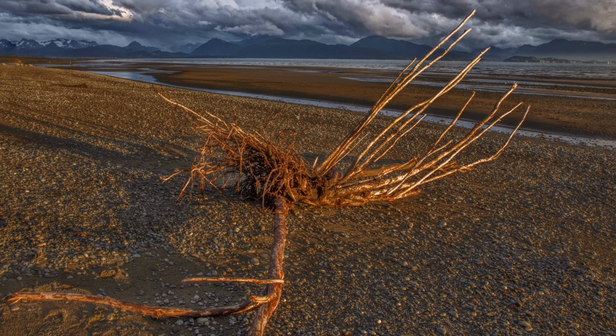This was taken in Alaska in 2022, at a place called Homer. It's almost the farthest point in Alaska. A very cold place, but photographically, incredible. I pulled up in the motorhome here and I was waiting for the light to change, and it was late afternoon. And as you can see, there's this driftwood that's just been washed up with the tides.